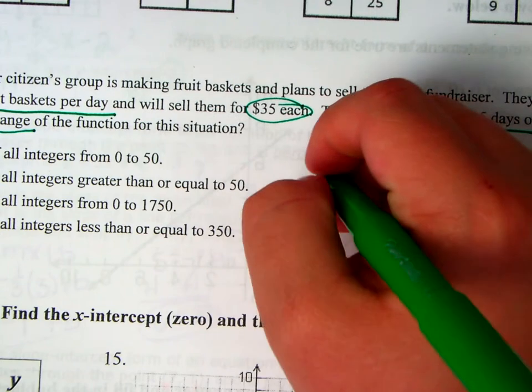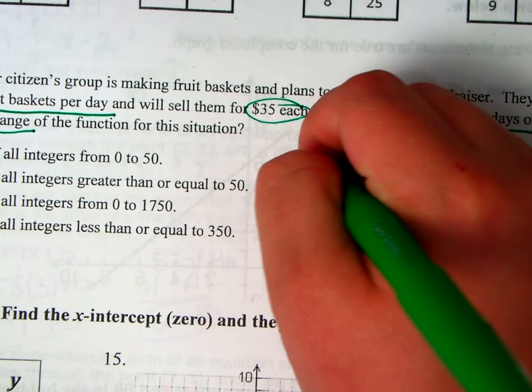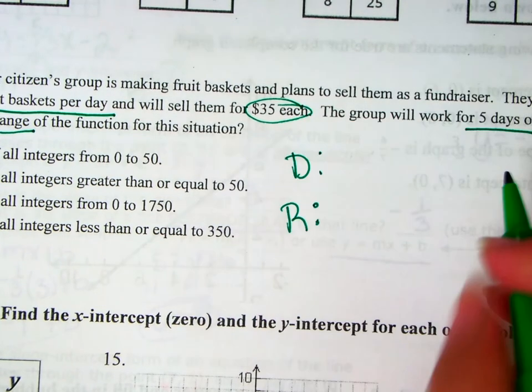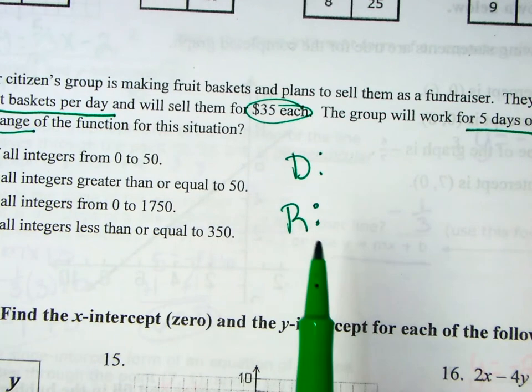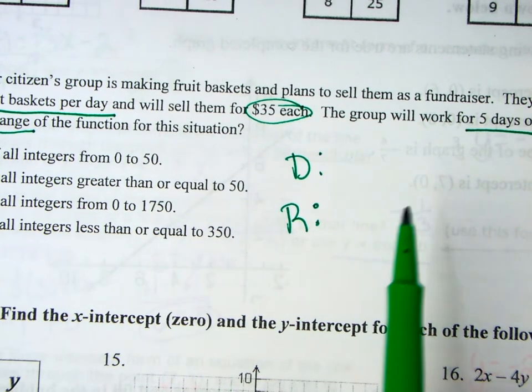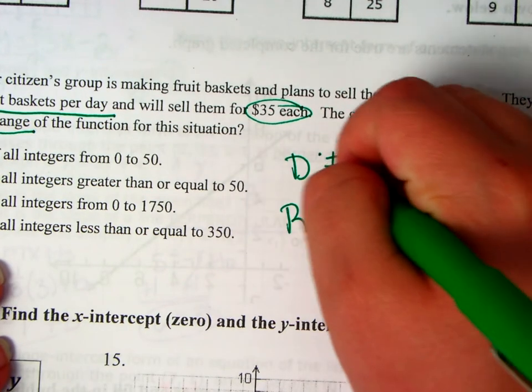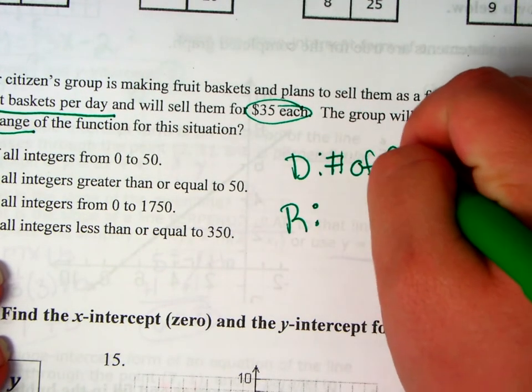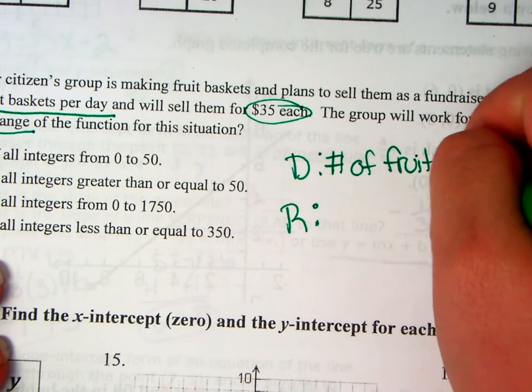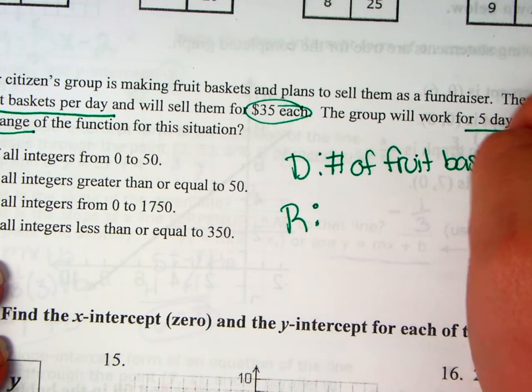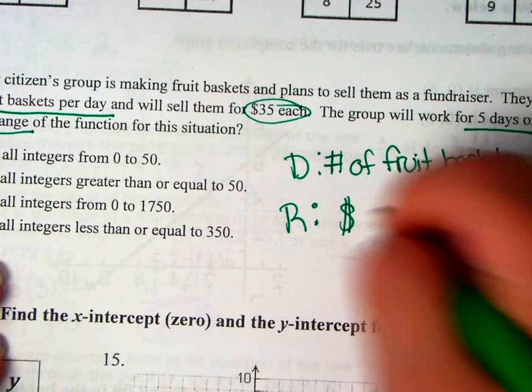Well, first, let's identify what is the domain and what is your range. Now, domain, your independent variable, is going to be the number of fruit baskets. Your range is the money you make off of it.